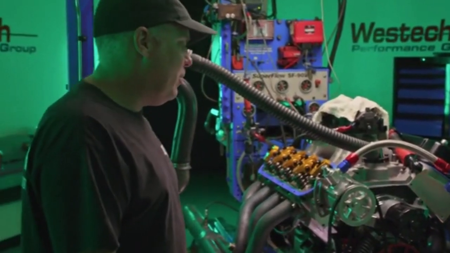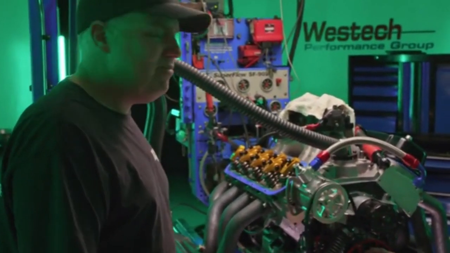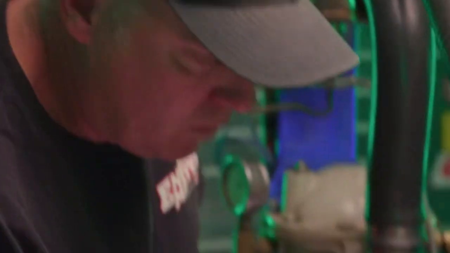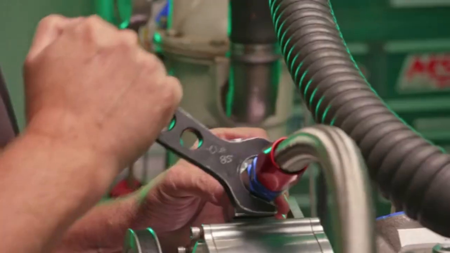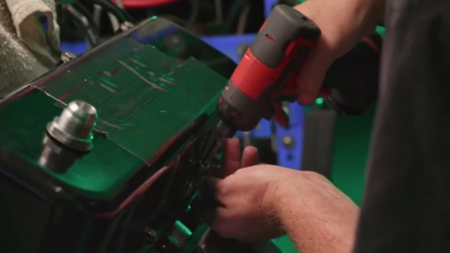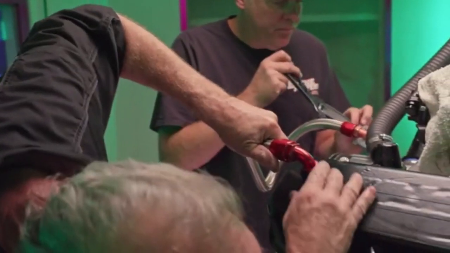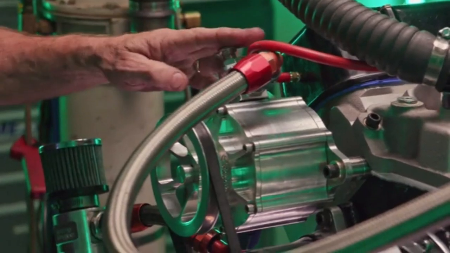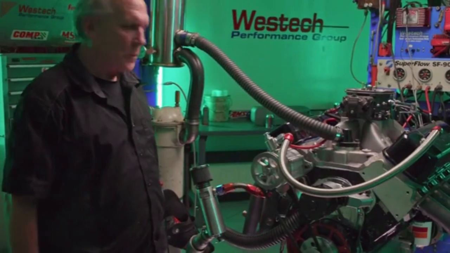But I think we're going to try and make about 860 horsepower with this thing. We've got the vacuum pump installed, got our fingers crossed, and we're hoping for some good results.